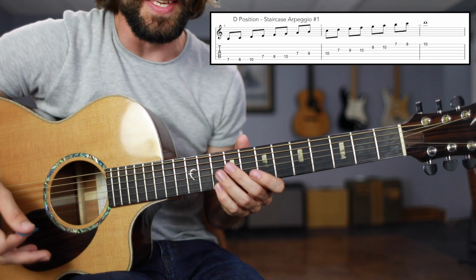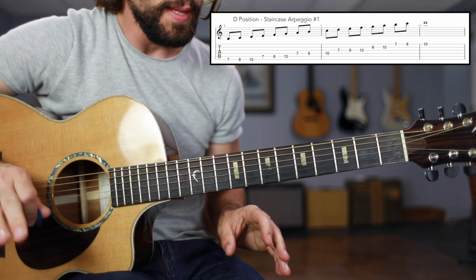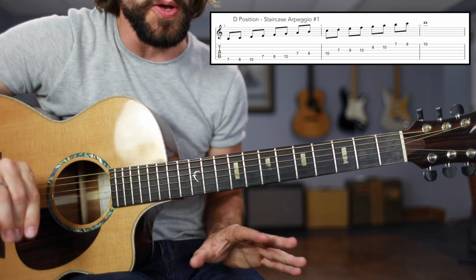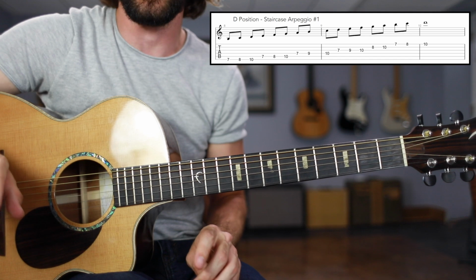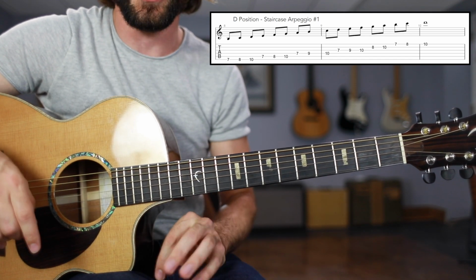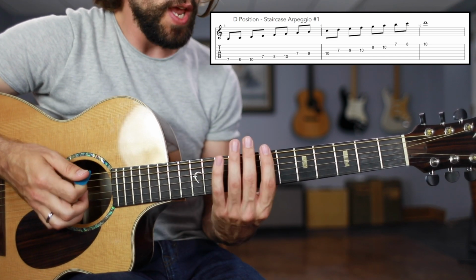Okay, now some of you might be thinking, that looks an awful lot like the C major scale. Well, it's got the same notes. The only difference between an A natural minor scale and a C major scale is one starts on A and the other one starts on C. Okay, so let's play through that.